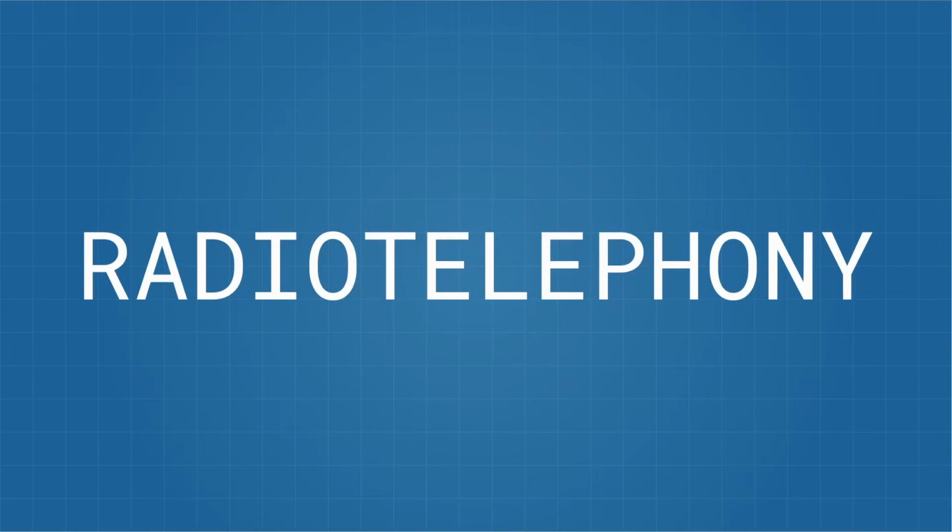But first off, what does radiotelephony mean? Well, let's break it down. Telephony is a noun referring to the use of telephones to transmit data. The radio prefix indicates that this transmit of data is achieved by radio waves. Simply, it refers to the method and practices for ATC to pilot communication via radio.